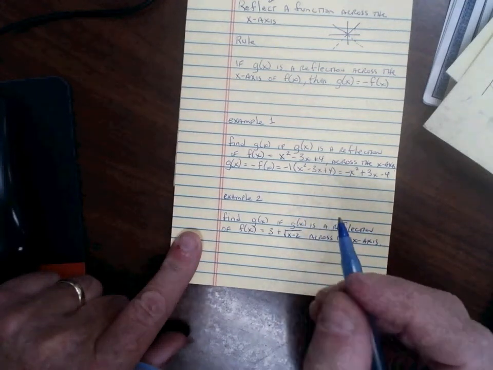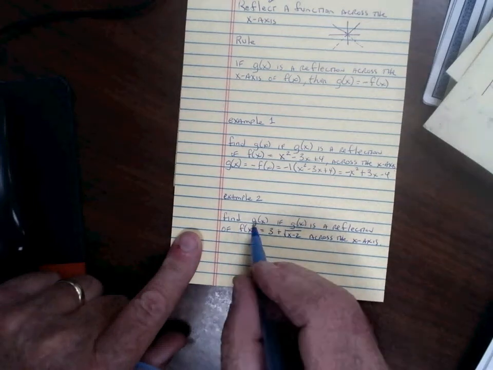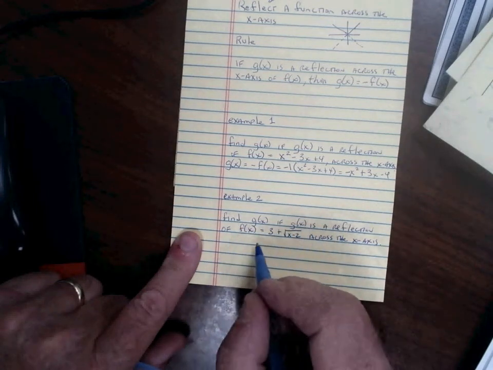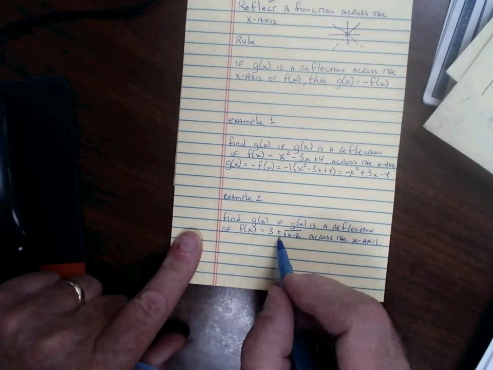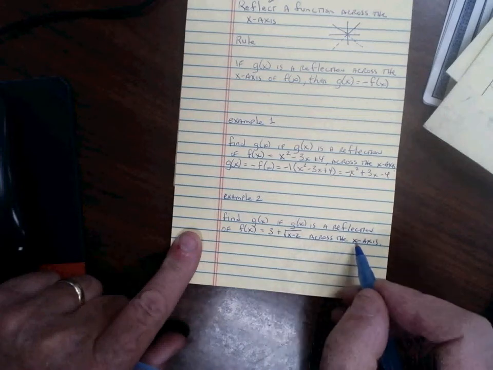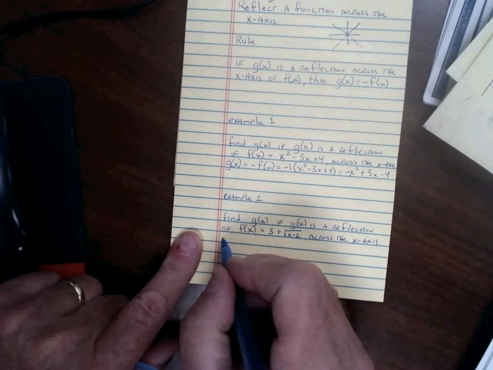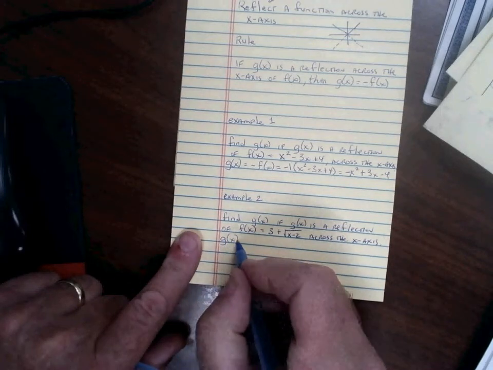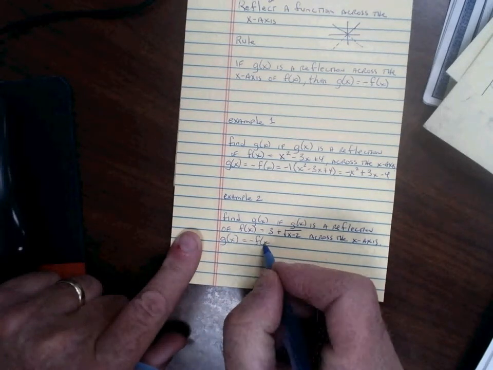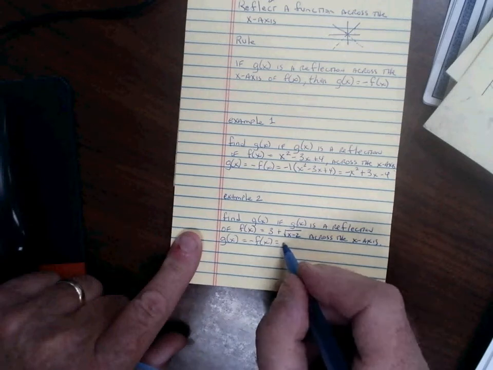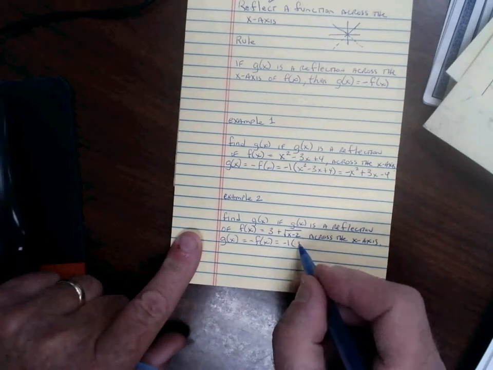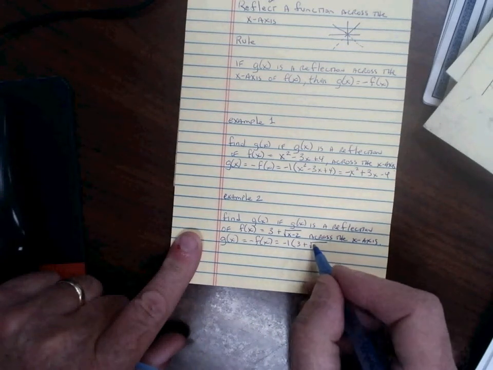In example 2, we're going to find g of x if g of x is a reflection of f of x equals 3 plus the square root of x minus 2, with x minus 2 under the square root, across the x-axis. So again, use the rule, g of x equals the opposite of f of x, or negative 1 times the f of x. So that's negative 1 times, and in my parentheses, 3 plus the square root of x minus 2.